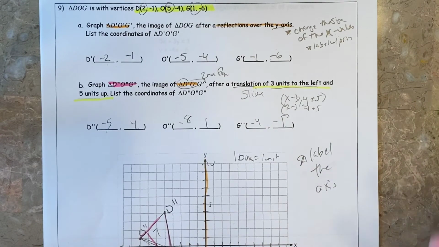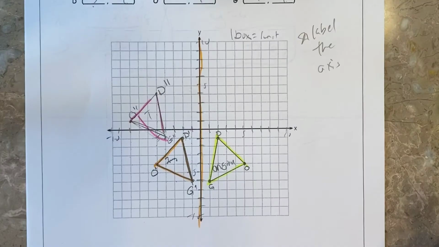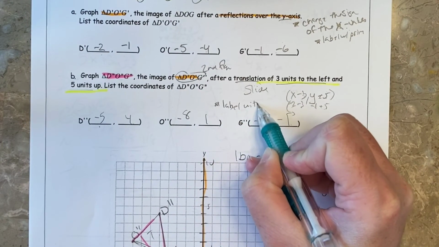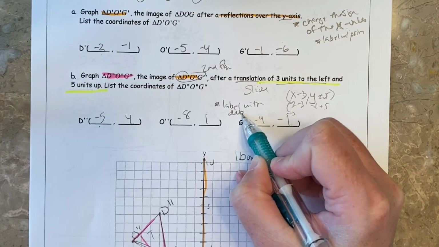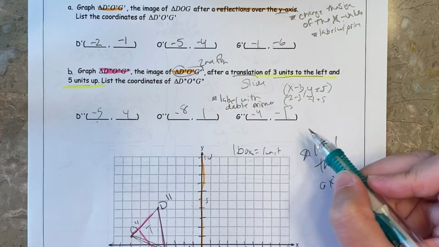So you could technically do it with the numbers. I just don't. I think the graphing way is easier for you guys. And I just forgot to write one more little thing. Let's just write this over here. Label with double primes. You want to make sure everything in this section is labeled with double primes.